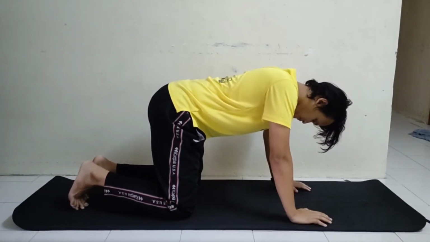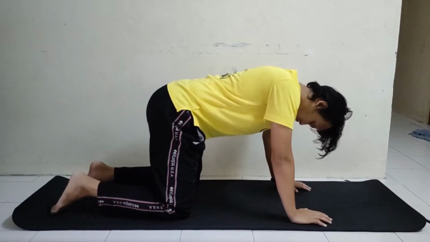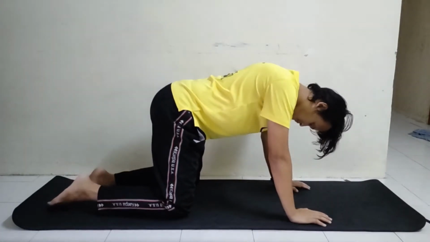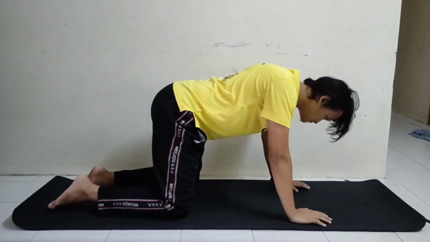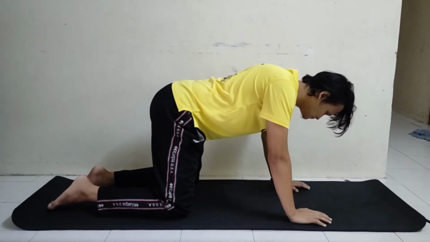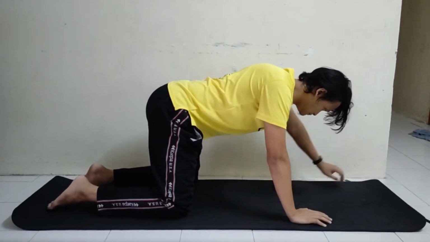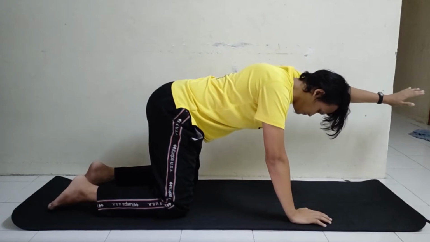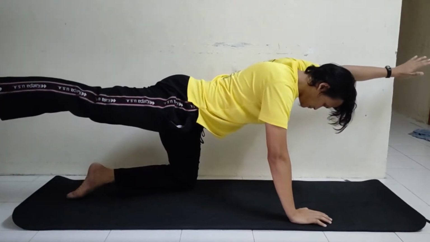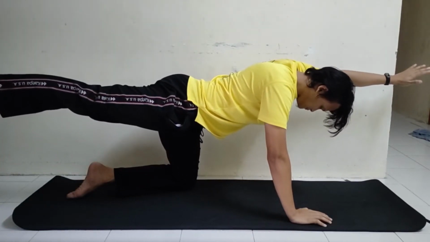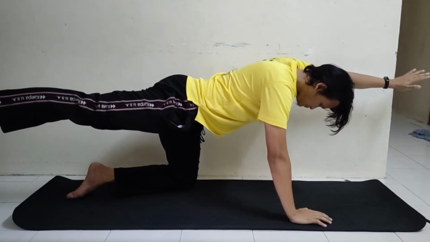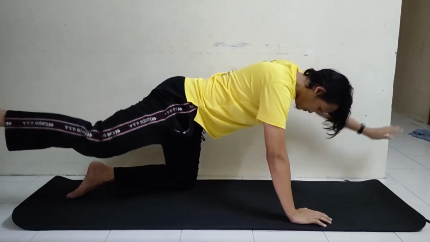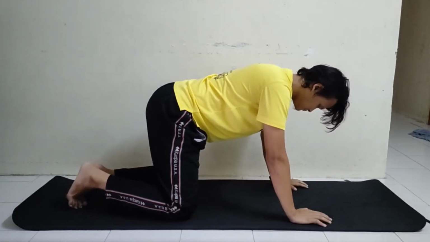Second, place your hands directly under your shoulders with knees directly under the hips. Third, extend one arm straight out and forward while extending the opposite leg straight back. Just like the model, breathe normally and hold for 5 seconds. Lastly, repeat with the opposite arm and leg.